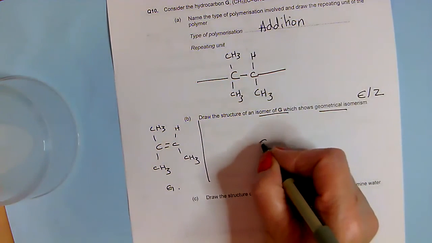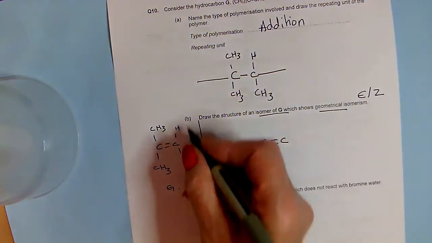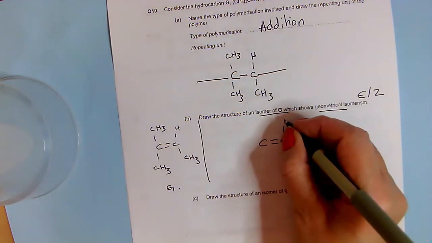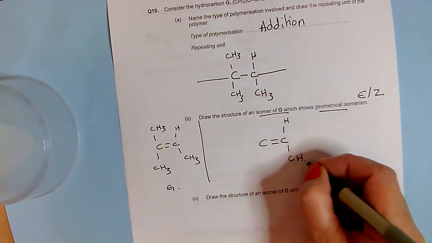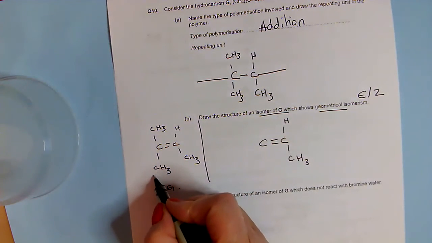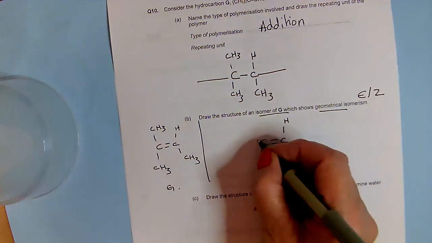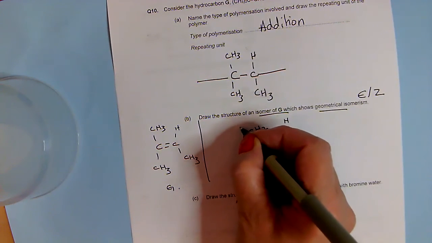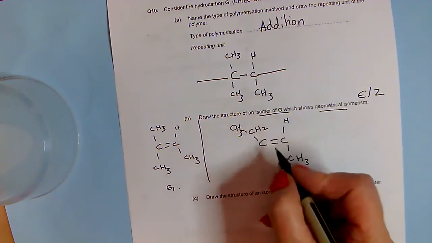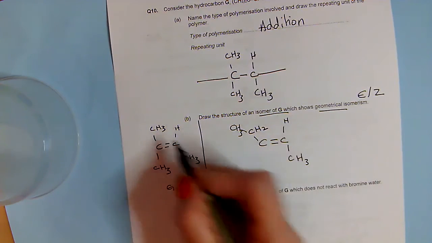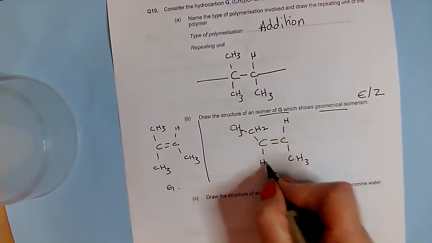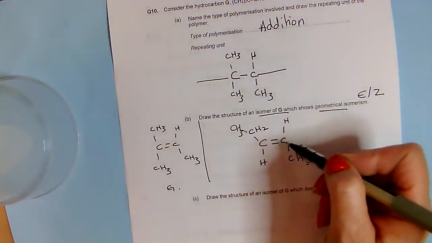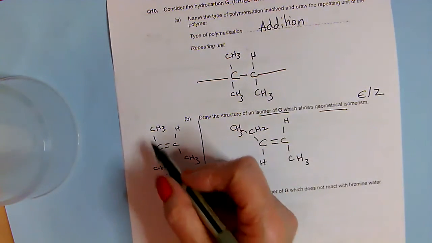So if I draw my, I'm going to keep this side the same, but this time I'm going to move this carbon to here. So CH2, CH3. So I'm going to move that carbon to here, and I'm left with a hydrogen. 1, 2, 3, 4, 5. 1, 2, 3, 4, 5. Yep.